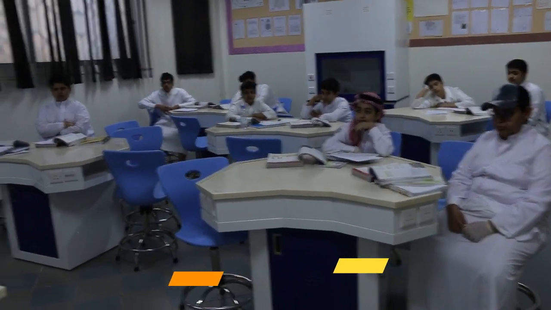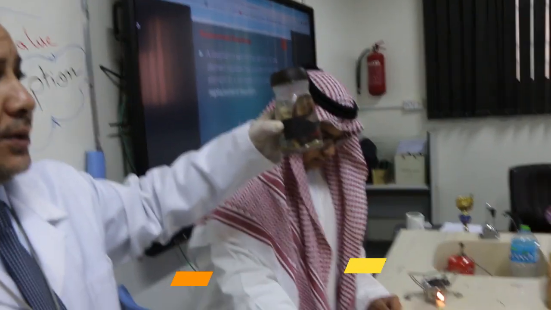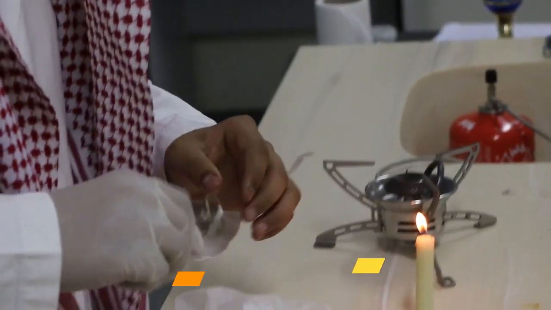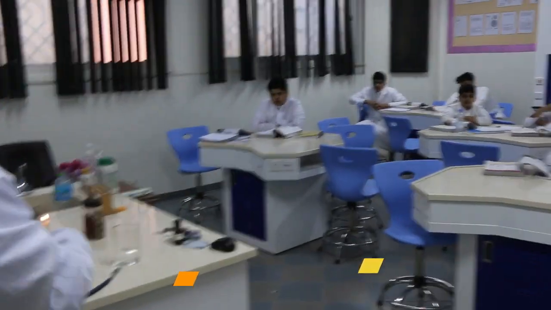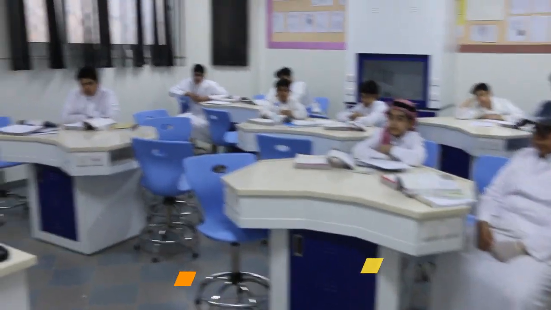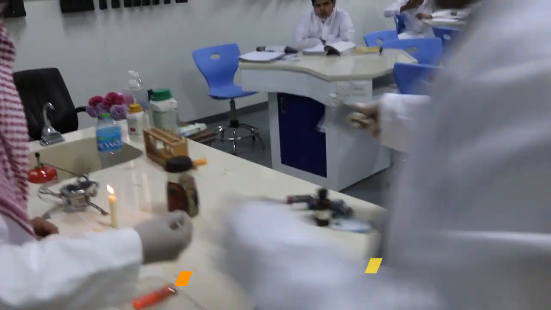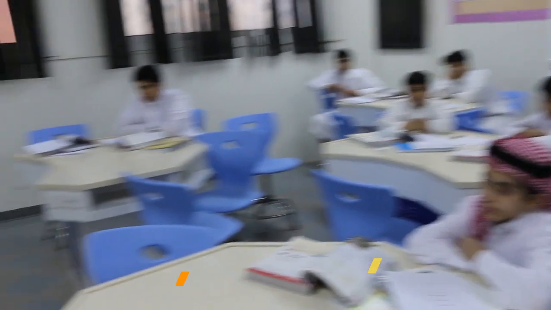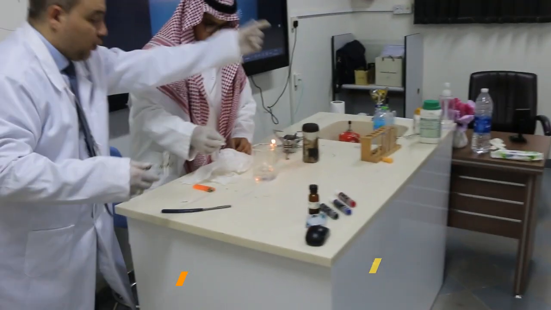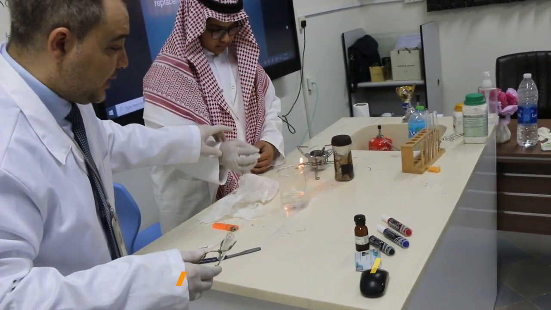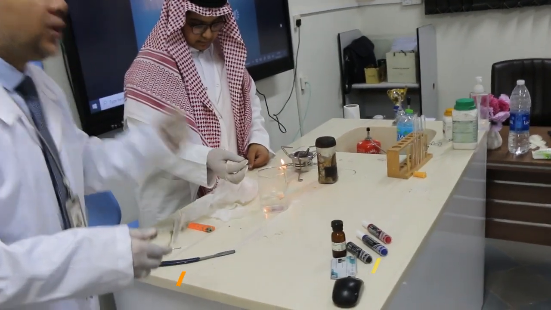This is sodium, and sodium must be saved under oil because it's a very active element. We are going to use a small part. Observe what happens, Hadi, when you put this piece of sodium in water.